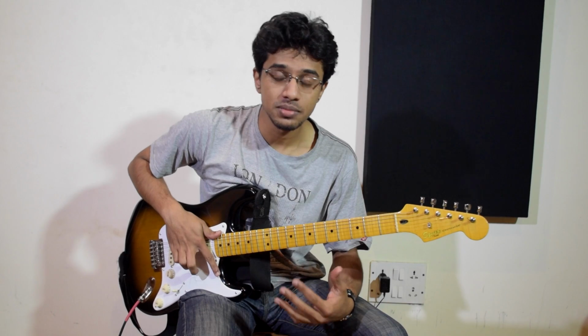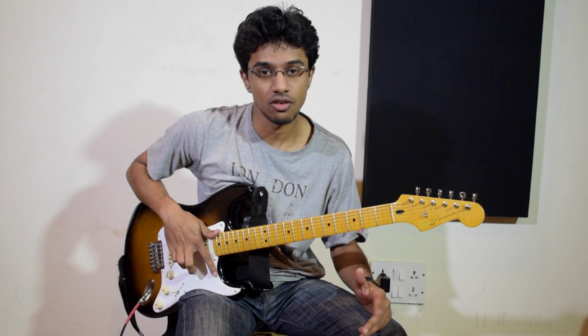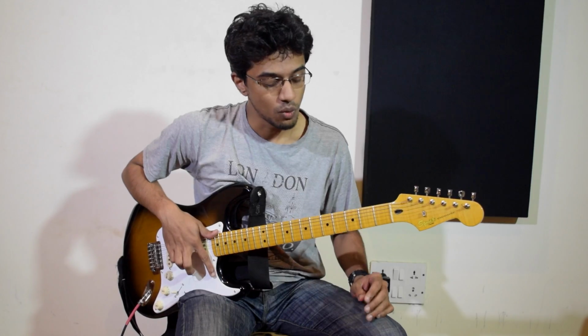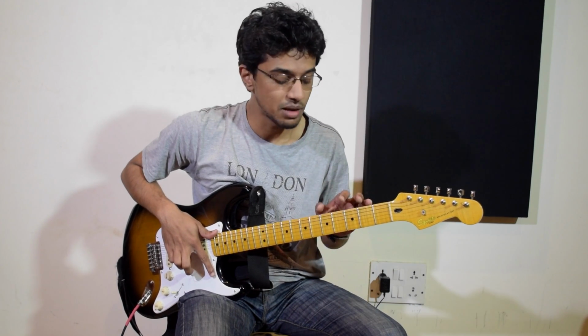Today in this lesson we'll talk about interval maps and how they can be used on the guitar for constructing chords using the chord formulas. Unlike keyboards, the guitar has an advantage of something called position playing, where if you have a map of a chord position or a chord shape in one set of frets, you can actually transpose that down into other keys.